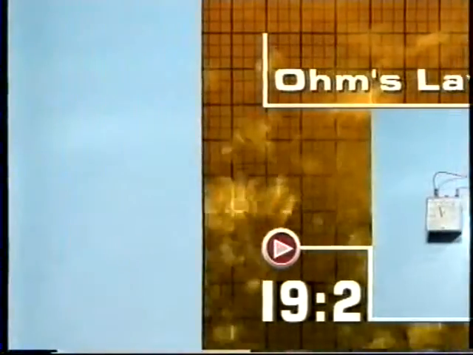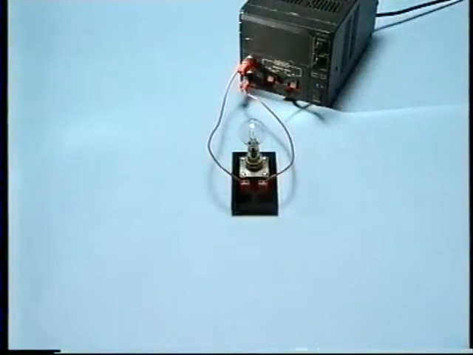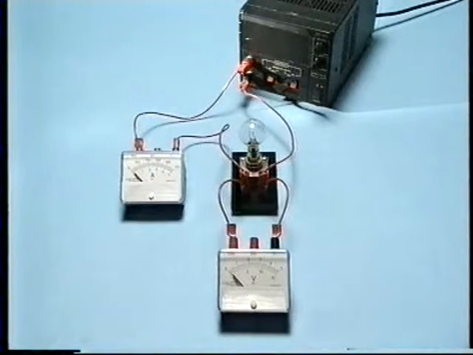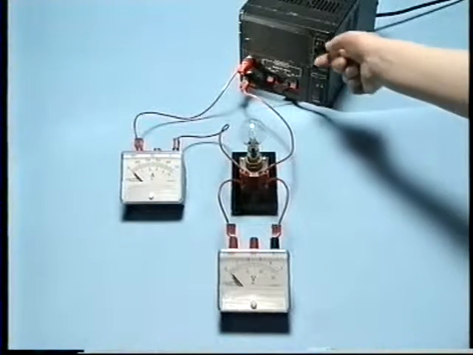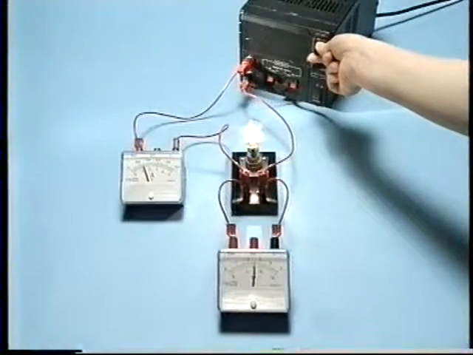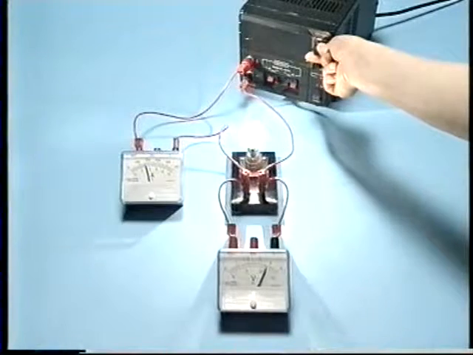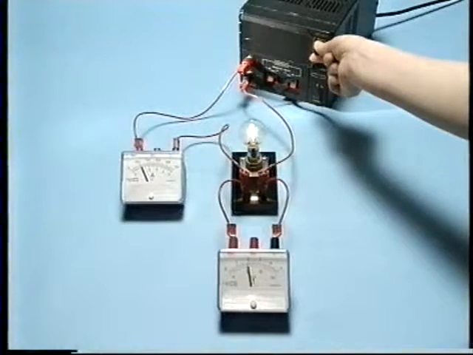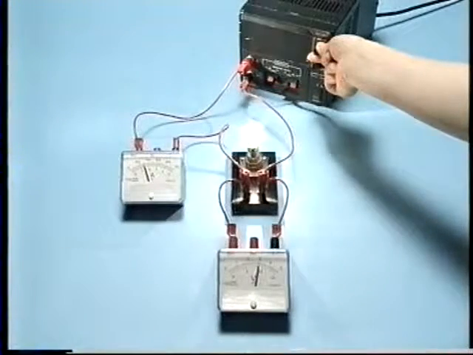This is a simple circuit: a bulb connected to a power supply. An ammeter measures current, a voltmeter measures voltage. When the voltage is increased, the lamp gets brighter, there's more current. More energy is being transferred. This suggests that current and voltage are linked.